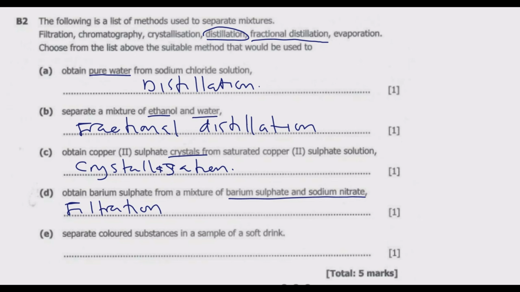Then E. Separate colored substances in a sample of soft drink. So in this case, we are separating color. When you're dealing with anything to do with color, it is basically chromatography.